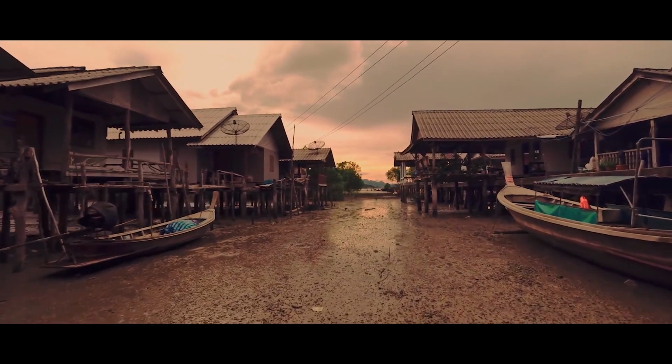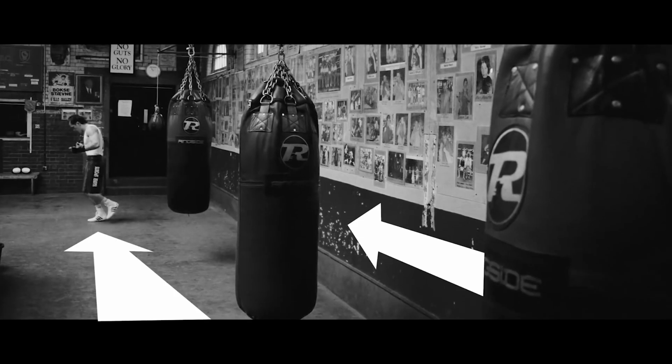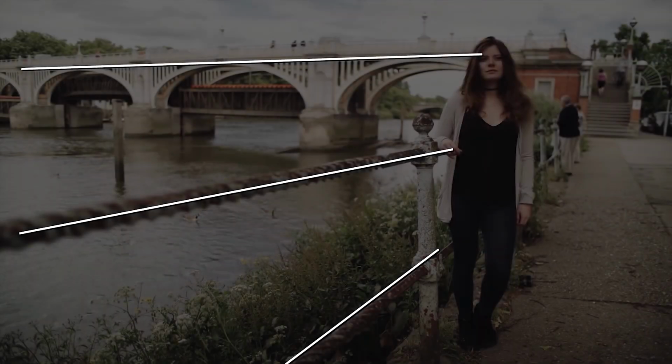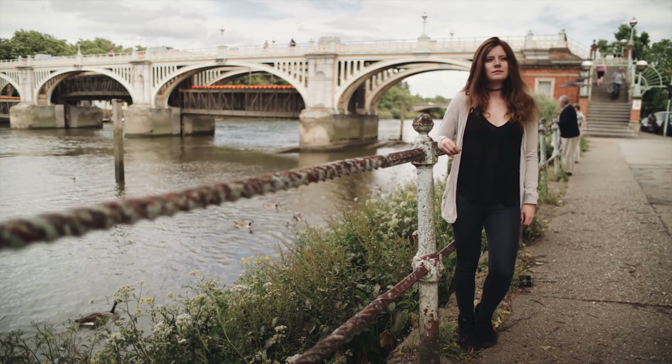So what do I mean by leading lines? Well, leading lines are another concept of composition. It literally means using the lines in the frame to direct the viewer's eyes to where you want them to look. In this shot, note how the lines draw you across the screen to the main point of interest.